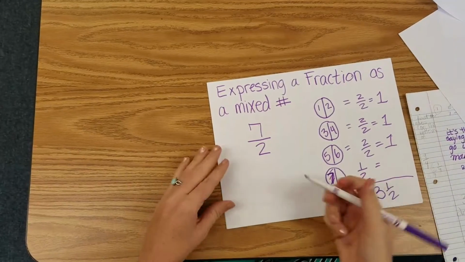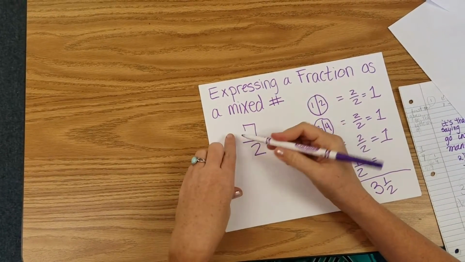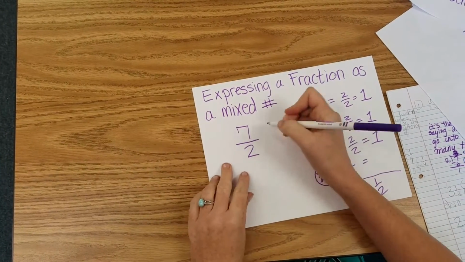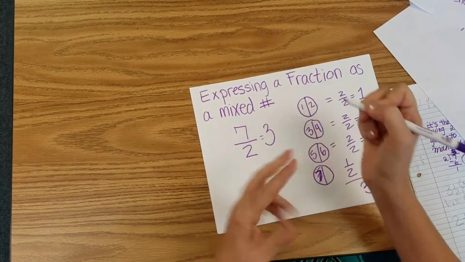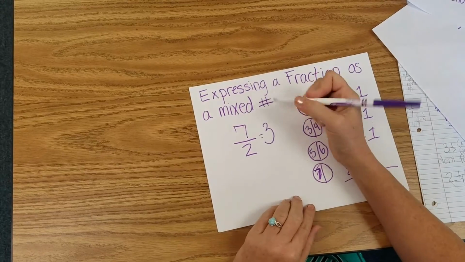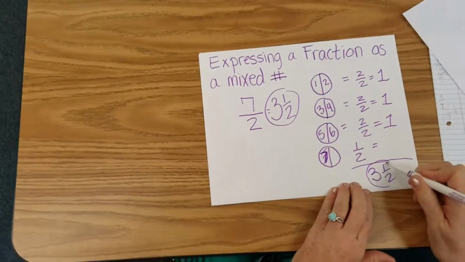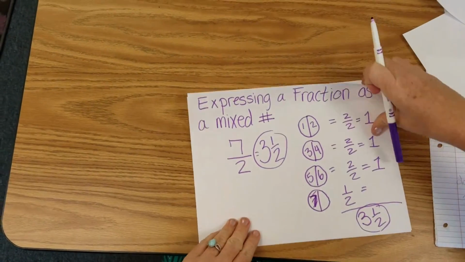Another way to do it, some people like to do this in their head. They say, well, how many times can 2 go into 7? 2, 4, 6. It goes in 3 whole times, 6, with 1 little piece left over. You might get it either way. I get 3 and 1/2.